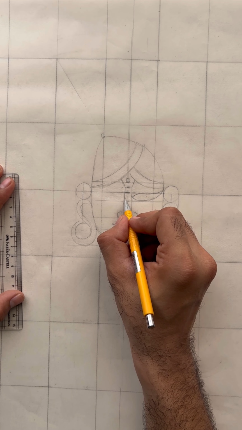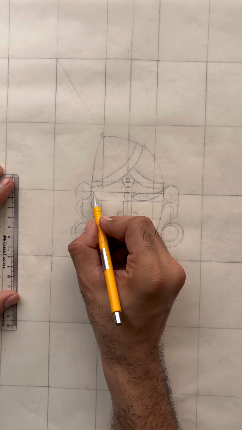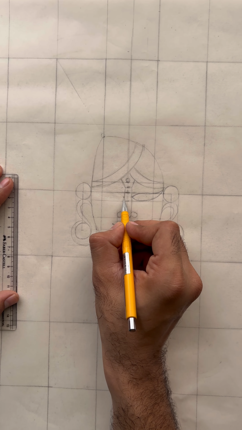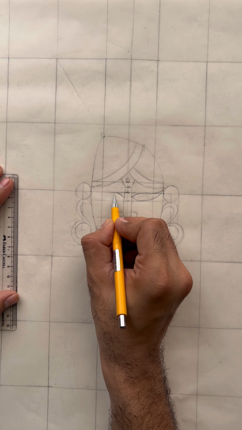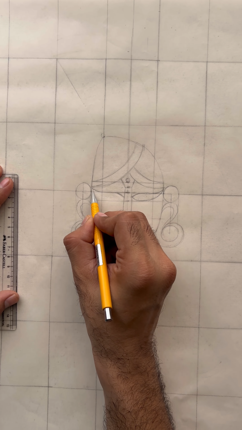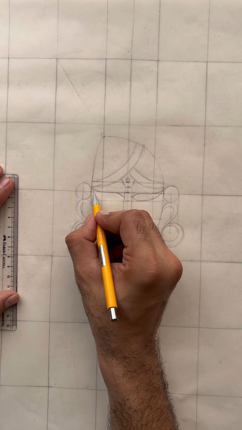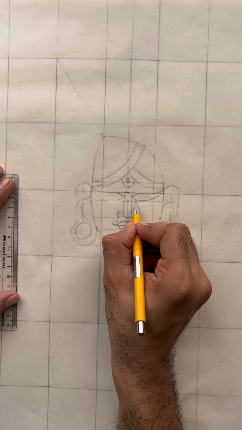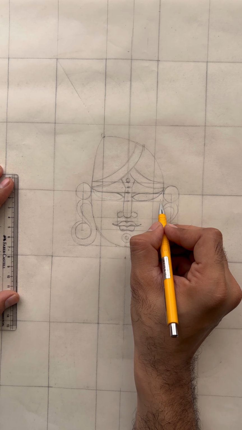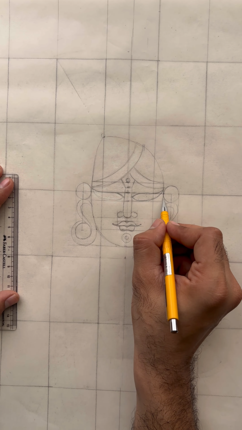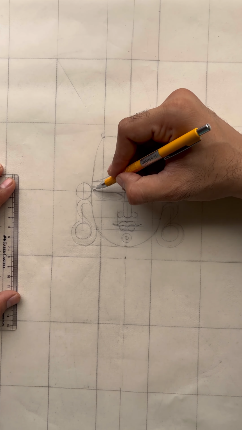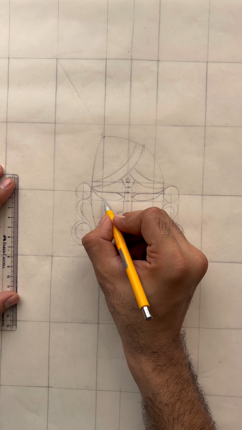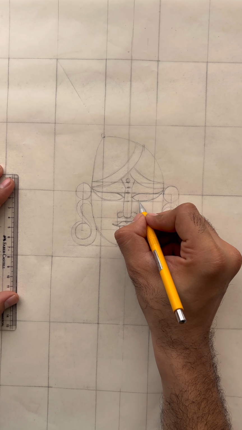I'm repeating this again. Take the center of this 0.8 centimeter. Draw the upper curve, let it fall on the horizontal line and let it go beyond it. Observe the negative space to get the same curve, right? This triangle which is forming upper and the lower side of the shape of the eye, here there is a triangle forming. So observe that negative space in order to get the exact same symmetrical shape of the eye.